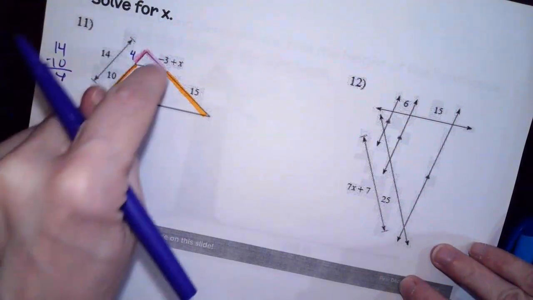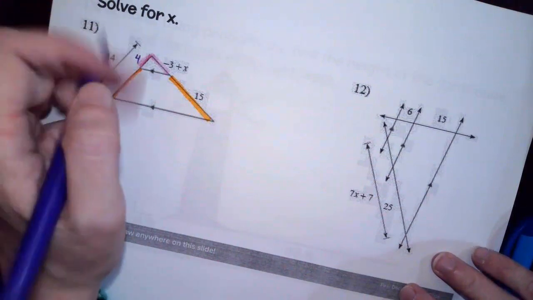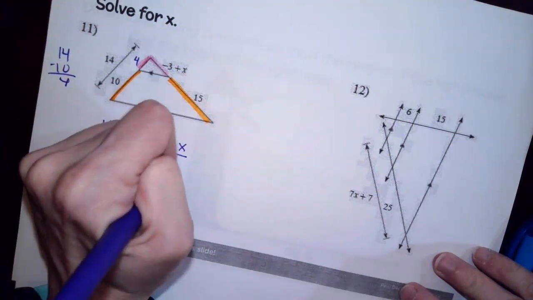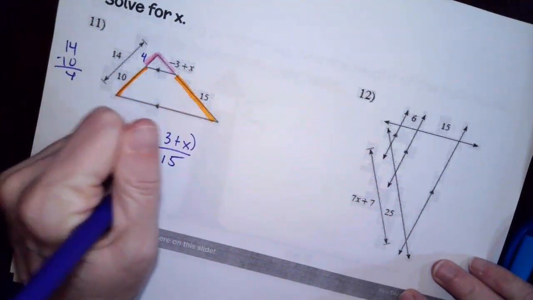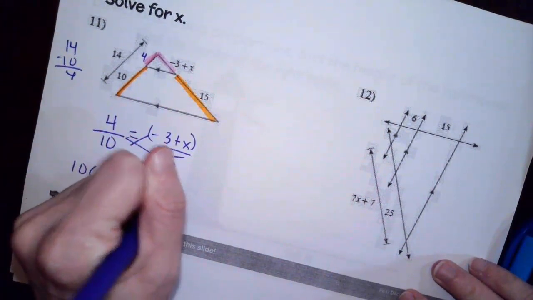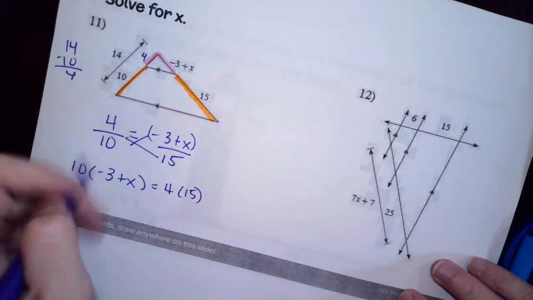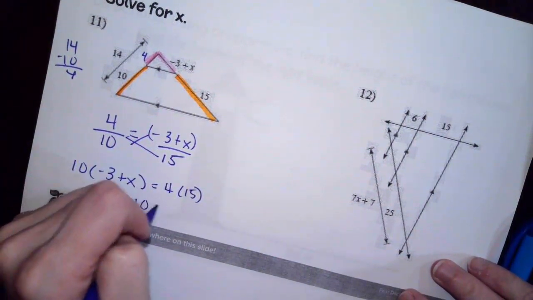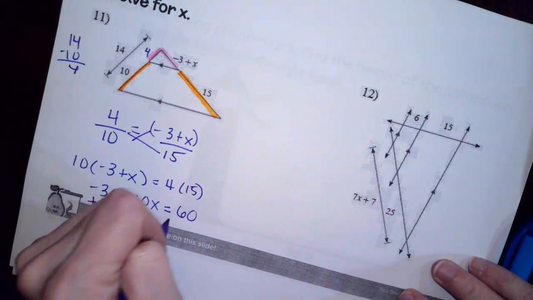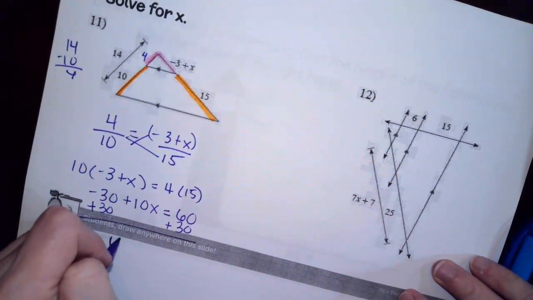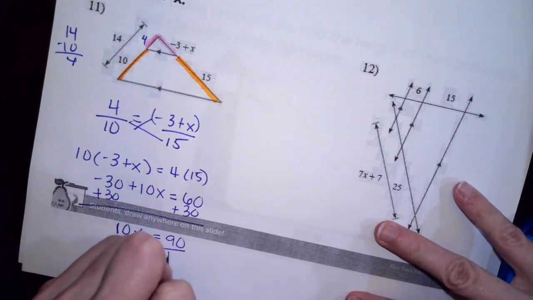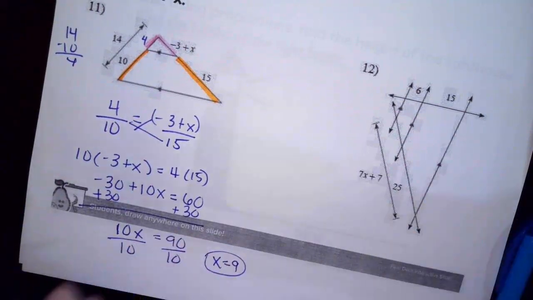So if I do 4 over 10 equals negative 3 plus x over 15. So top over bottom equals top over bottom. Don't forget your parentheses. Cross multiply. Alright, so that's negative 30 plus 10x equals 60. I'm going to add the 30 to both sides. So I end up with 10x equals 90. Divide both sides by 10. And x should be 9.